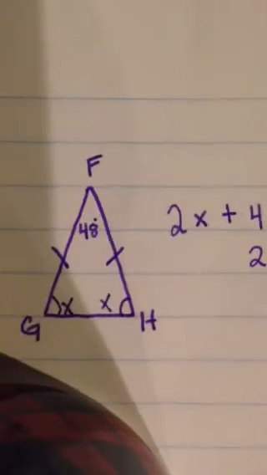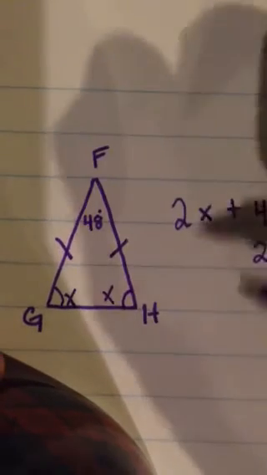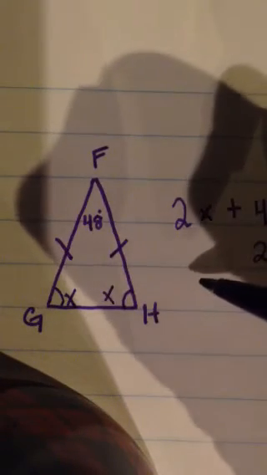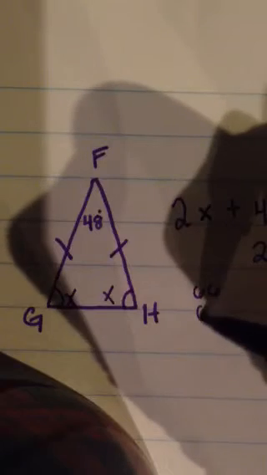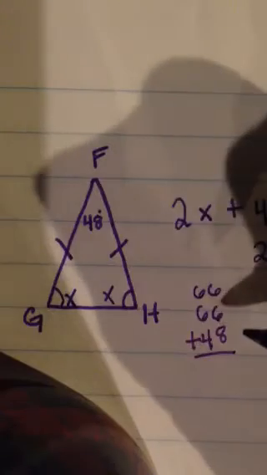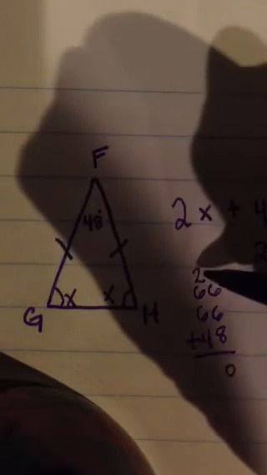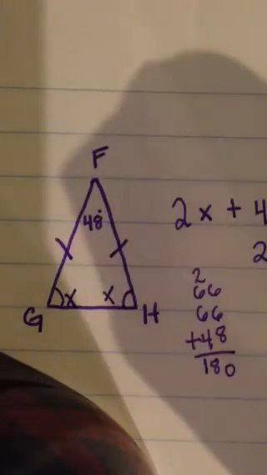That's the answer to what is the measure of angle H. It is 66 degrees. Likewise, the measure of angle G is 66 degrees. Now let's check our math. Let's see if 66 plus 66 plus 48 adds up to 180. We have 6 plus 6 is 12, 20, carry our 2, 6 plus 6 is 12, 14, 16, 18, 180 degrees. So we know that our answer is correct.